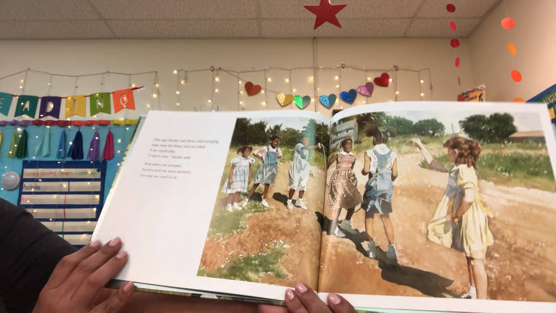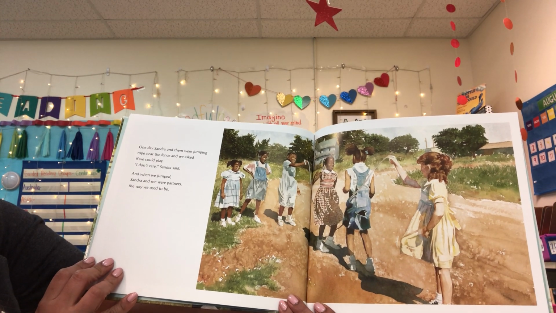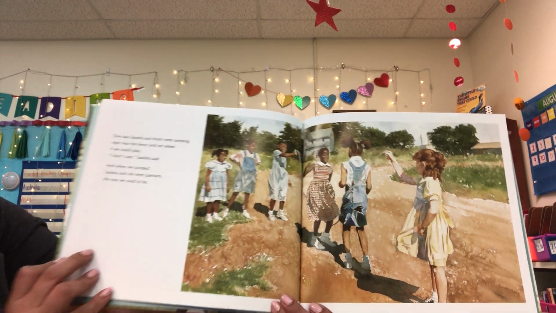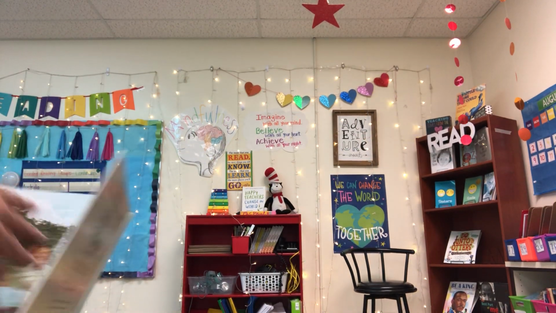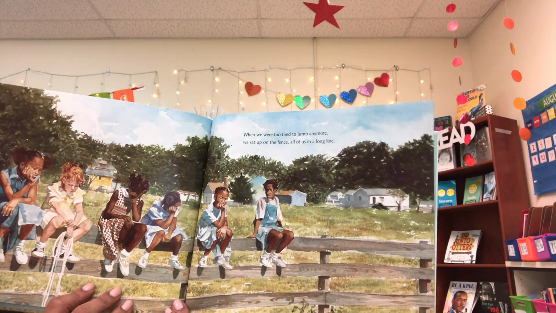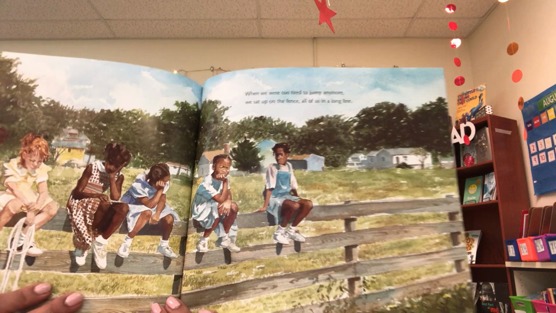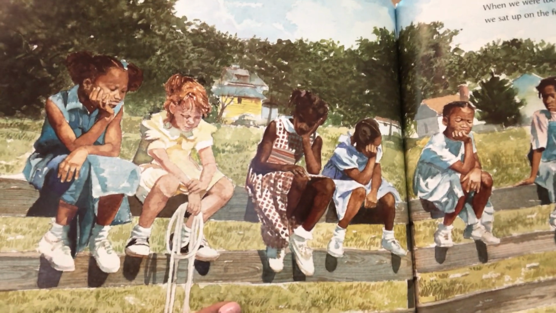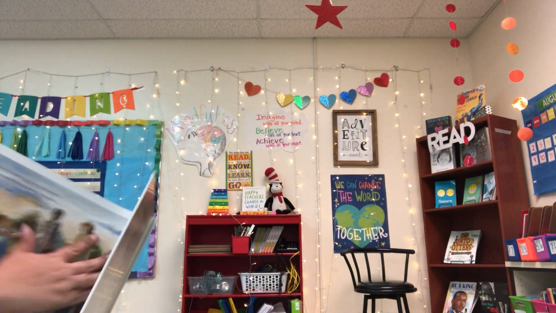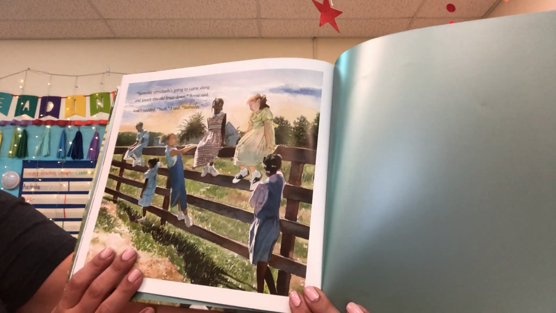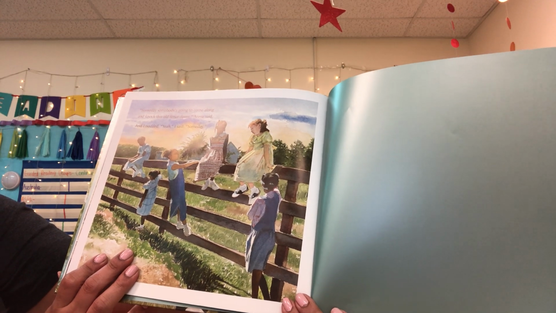One day, Sandra and them were jumping rope near the fence and we asked if we could play. I don't care, Sandra said, and then we jumped. Sandra and me were partners the way we used to be. When we were too tired to jump anymore, we sat up on that fence, all of us, in a long line. Someday, somebody's going to come along and knock this old fence down, Annie said. And I nodded, yeah. And I said, someday.